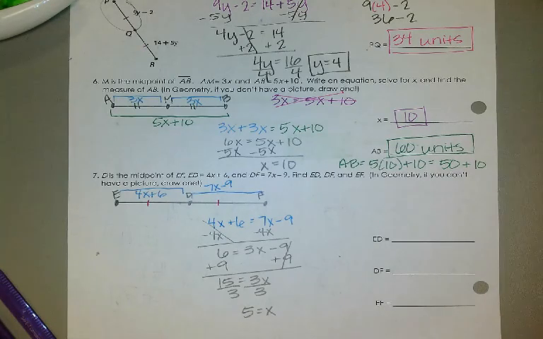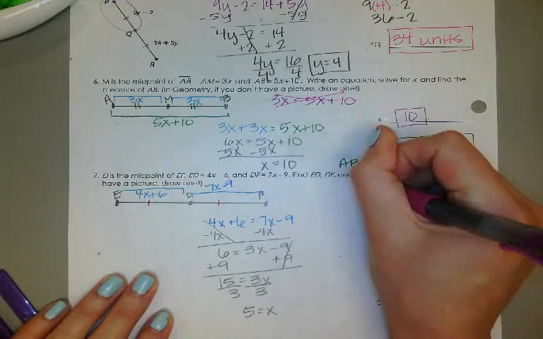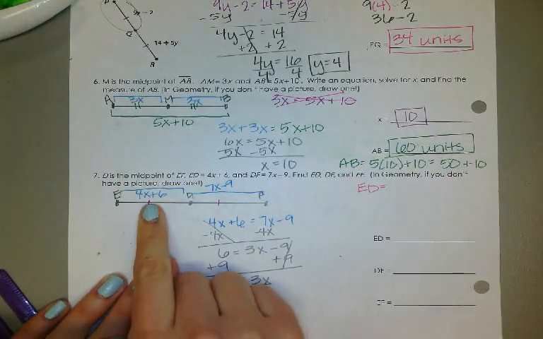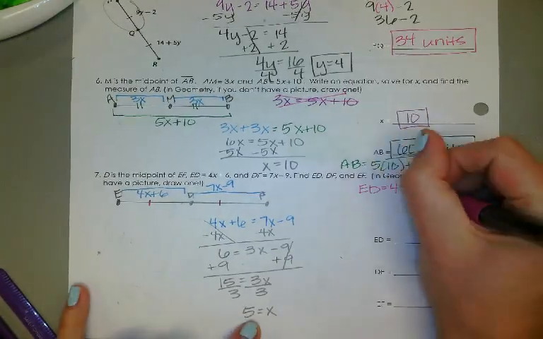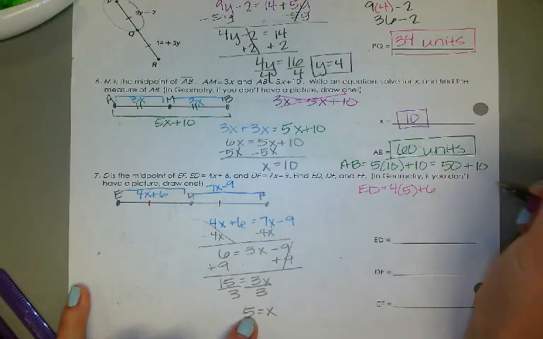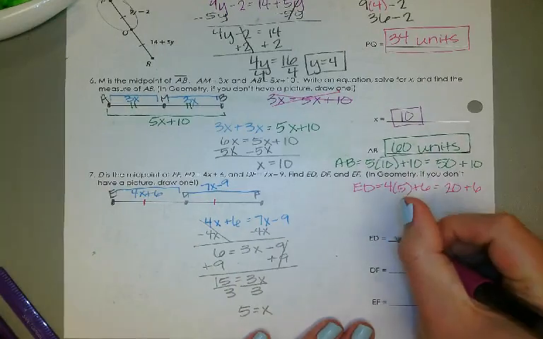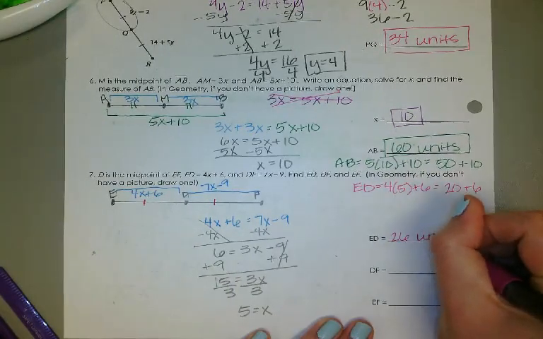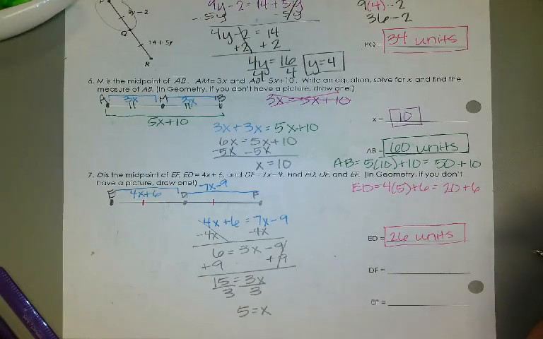So let's go to find the length of ED first. So ED is 4x plus 6. So 4 times the x value of 5 plus 6 gives us 20 plus 6. So the length of ED is 26 units. And remember, we're just writing units to get in the habit of writing units, because sometimes when we do know inches or centimeters or whatever, then we'll be used to writing that at the end of our answer.